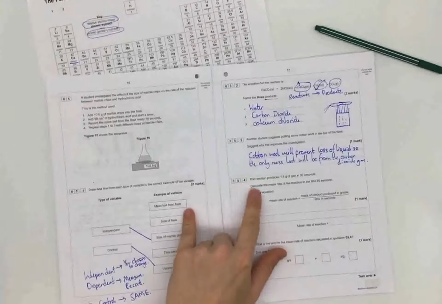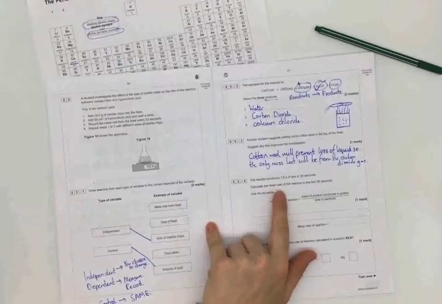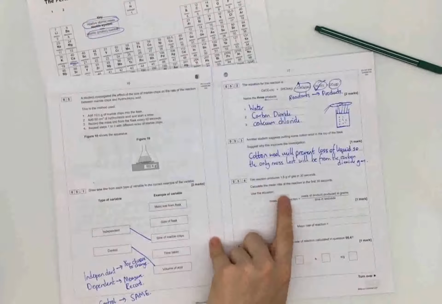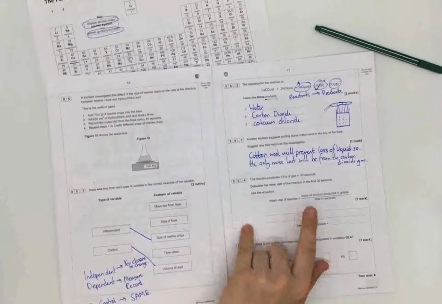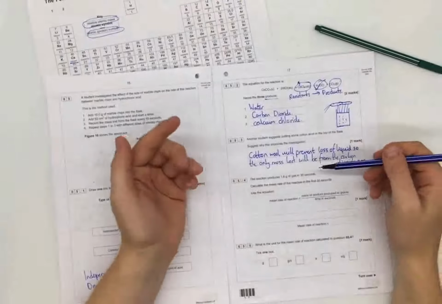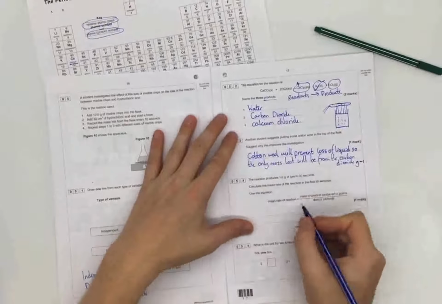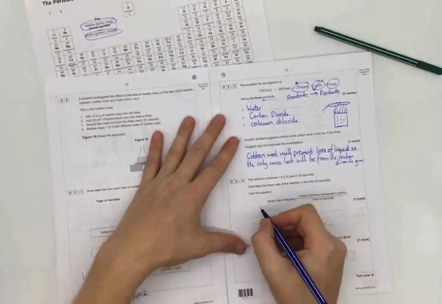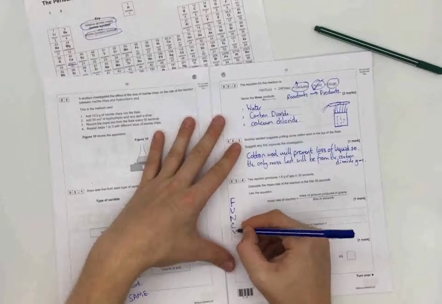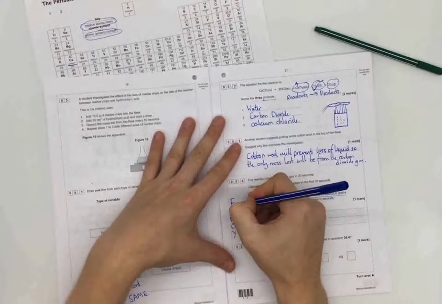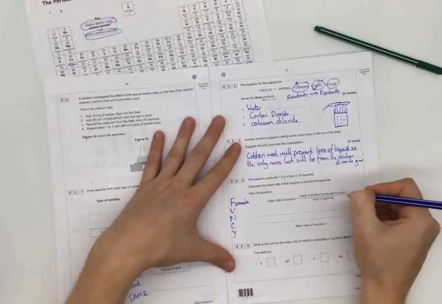Question 5.4. The reaction produces 1.6 grams of gas in 30 seconds. Calculate the mean rate of reaction for the first 30 seconds. Nice and simple. They've actually given you the numbers, they've given you the equation, it's just a case of plugging them in. So remember, I always like to use the acronym FUNKY. First of all, we make sure we've got the right formula, what's been given to us.